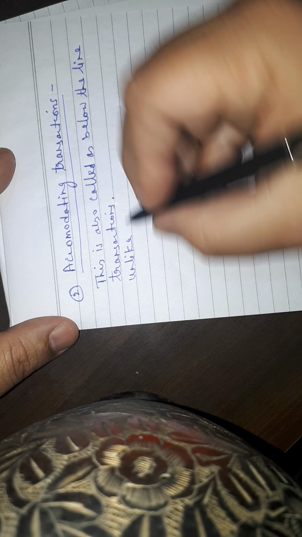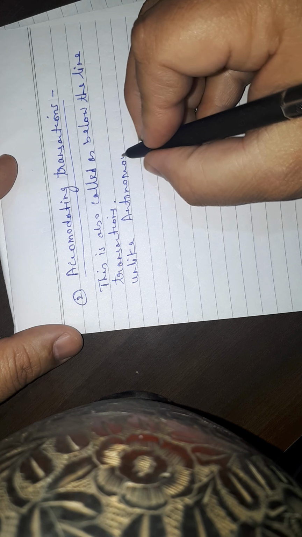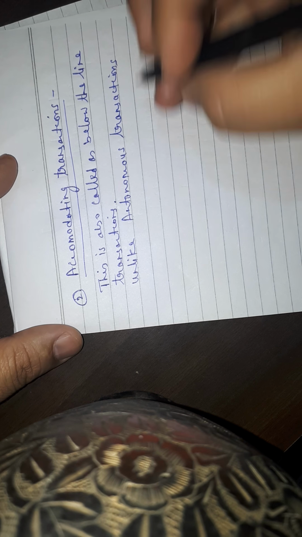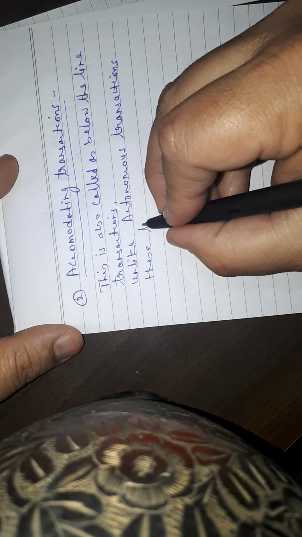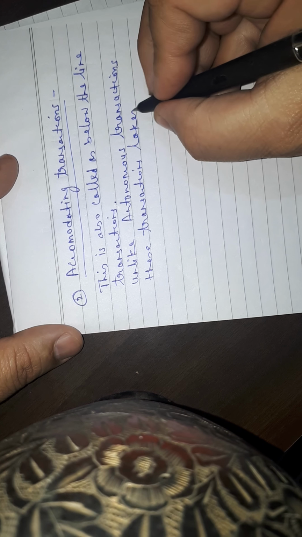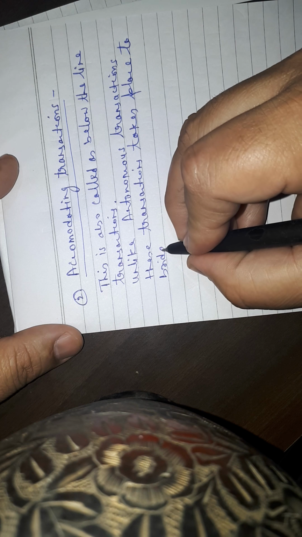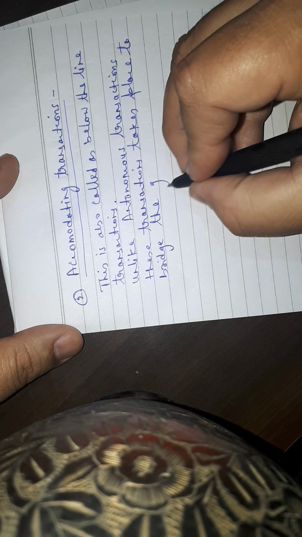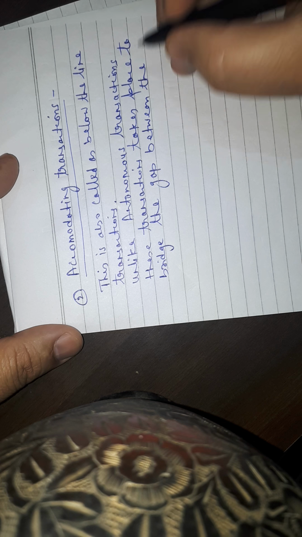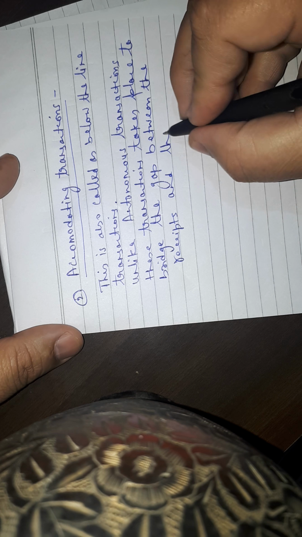Unlike autonomous transactions, these transactions take place to bridge the gap between the receipts and the payments.